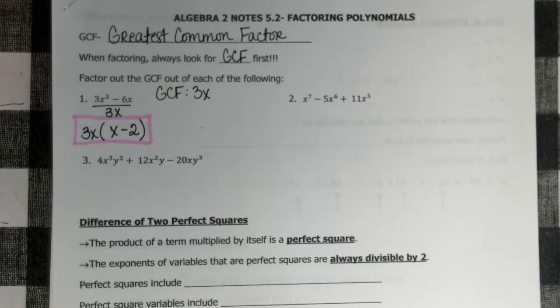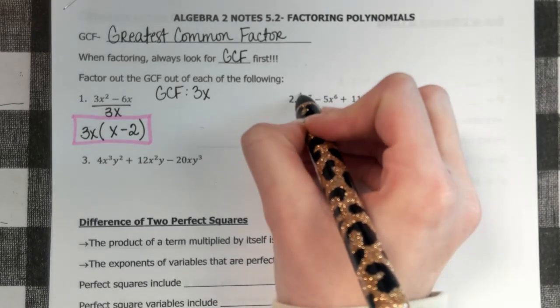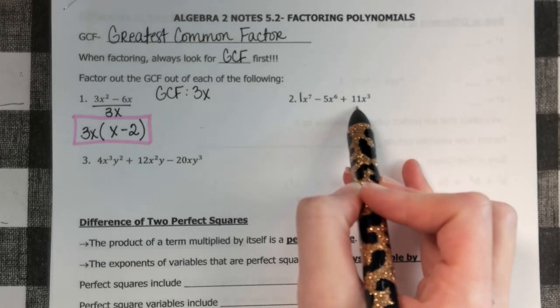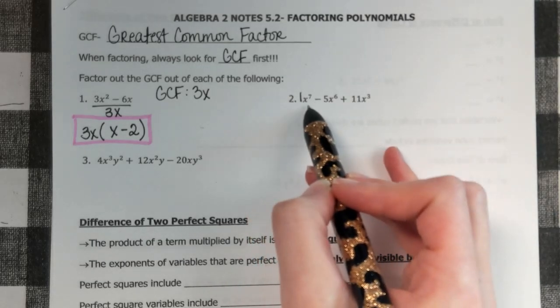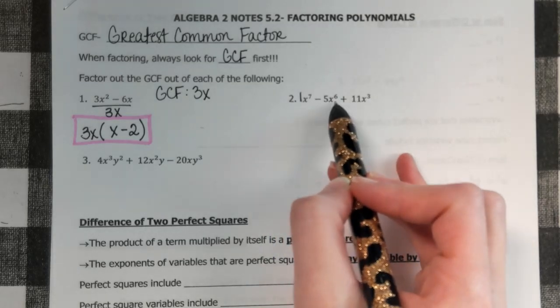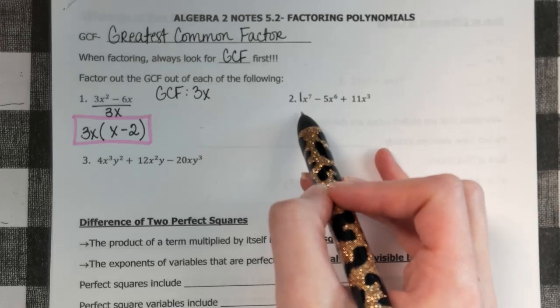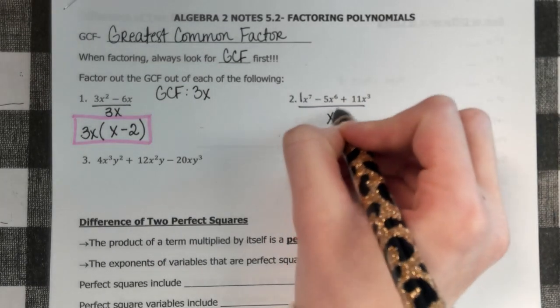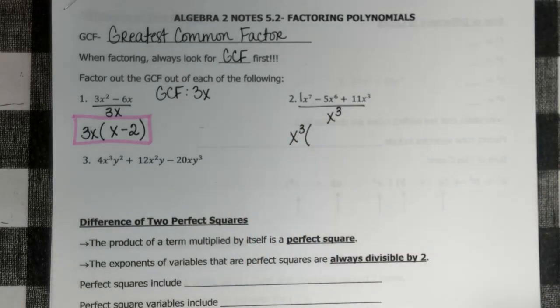Okay. When we look at x to the 7th minus 5x to the 6th plus 11x cubed, if I'm looking at my coefficients, this is understood to be a 1. Between 1, negative 5, and 11, I can't take out a GCF because I have a 1. Okay, but I can look at my variables, x to the 7th, x to the 6th, and x cubed. Because I have an x in all 3 terms, I could take out what as my GCF? X cubed. So when you take out that x cubed, you are subtracting all of your exponents by 3.